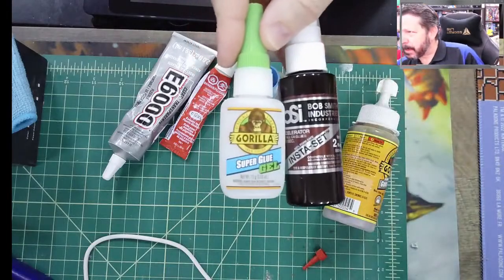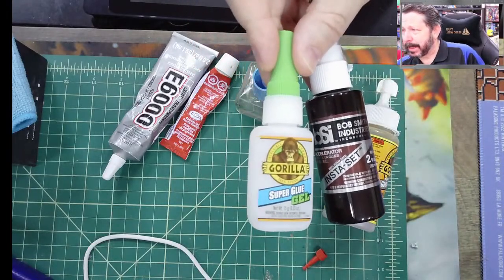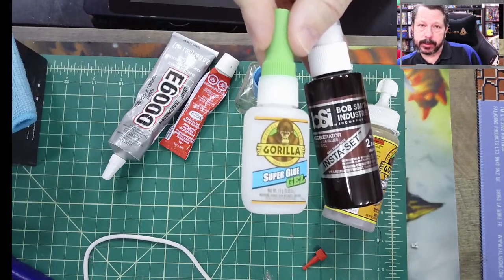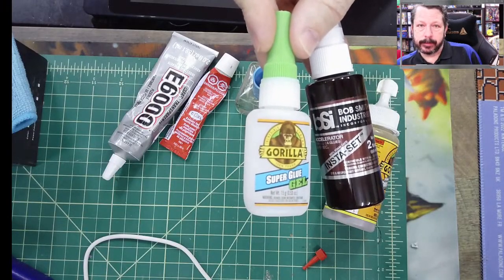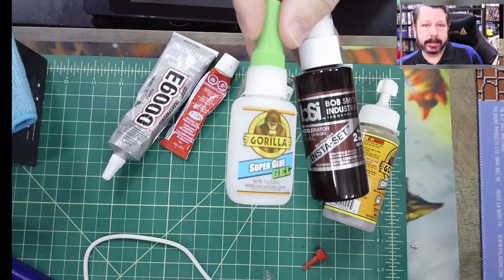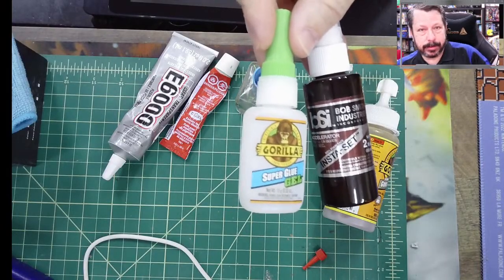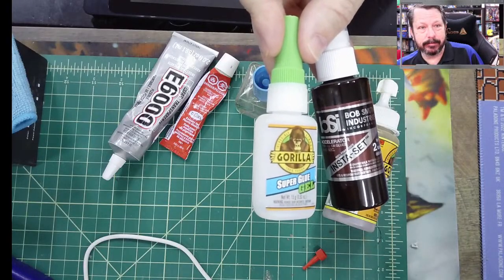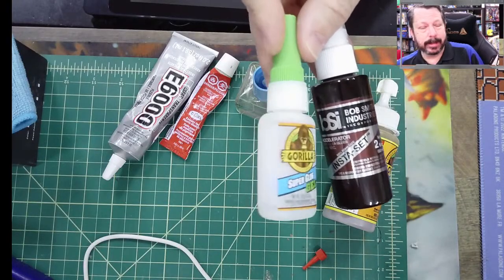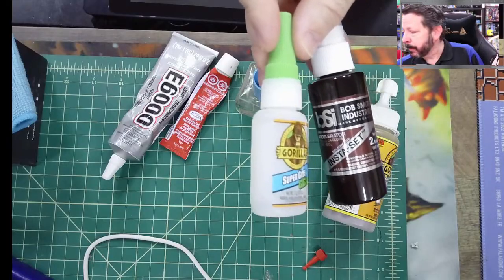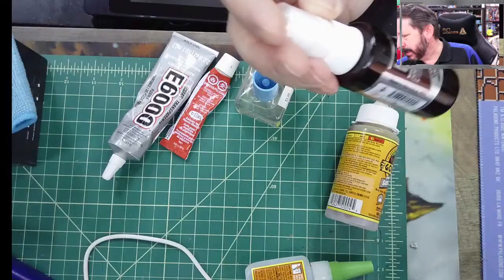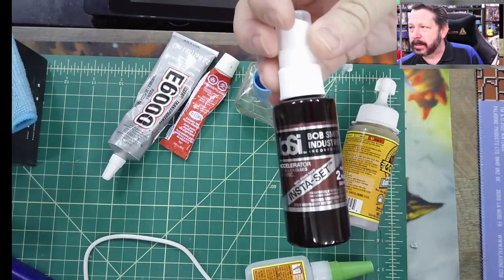I like the gel super glue because the really thin super glue with FDM prints tends to seep into the grooves, the layer lines and things, and you might not actually get it to bond to anything. So I like the gel so it doesn't do that. And I like the activator. Let's see, this one's actually called accelerator. So there are a variety of these.